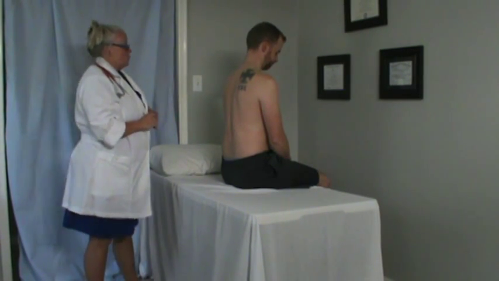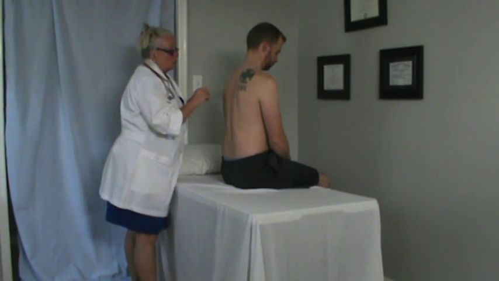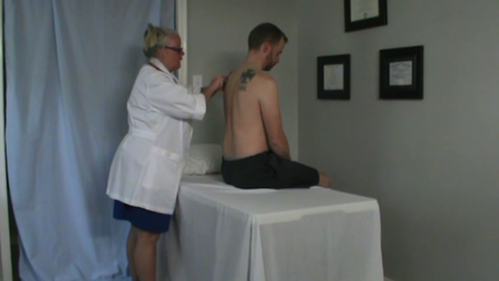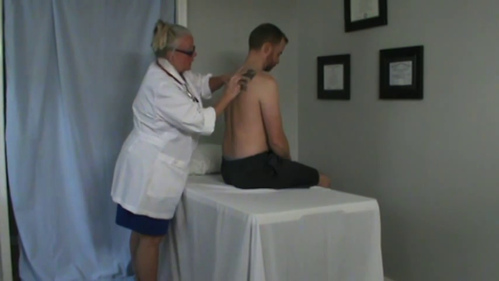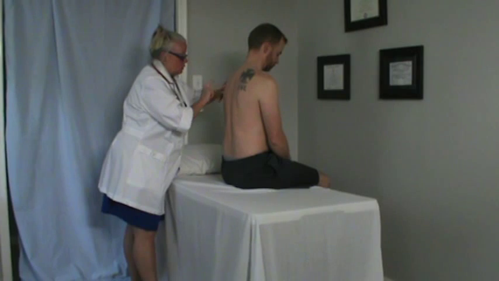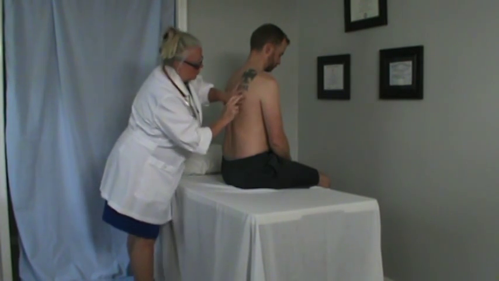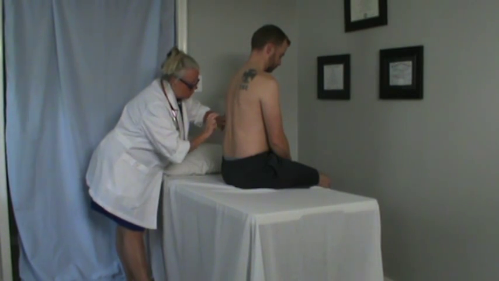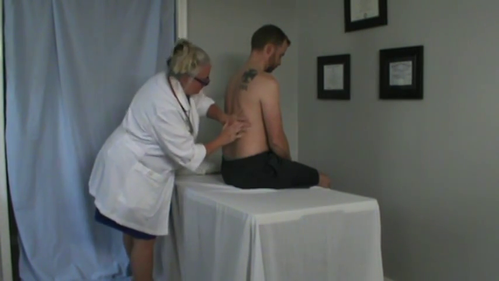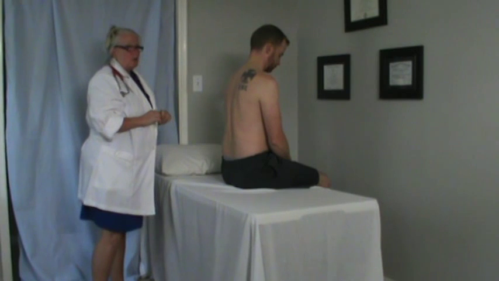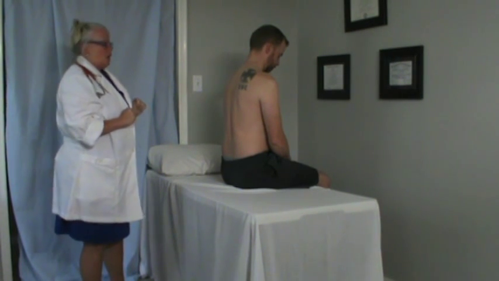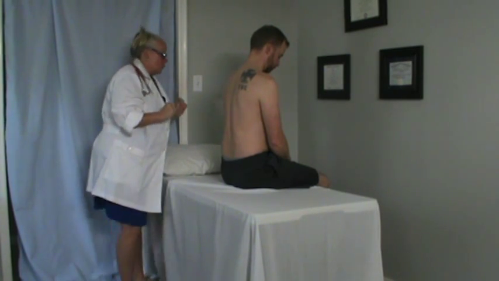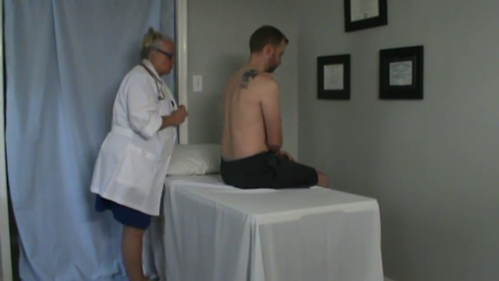Next, I'm going to percuss in between the intercostal spaces, noting any resonant sound. And again, this would indicate any lung consolidation. Okay, next I'm going to measure the diaphragmatic excursion. So if you could cross your arms in front of you and lean forward just slightly.